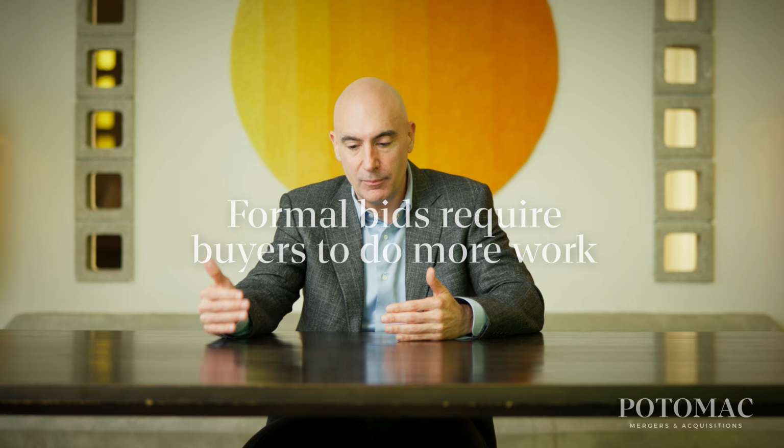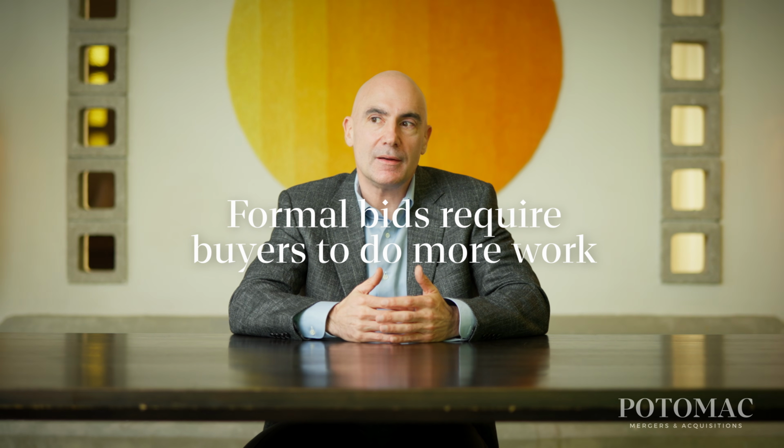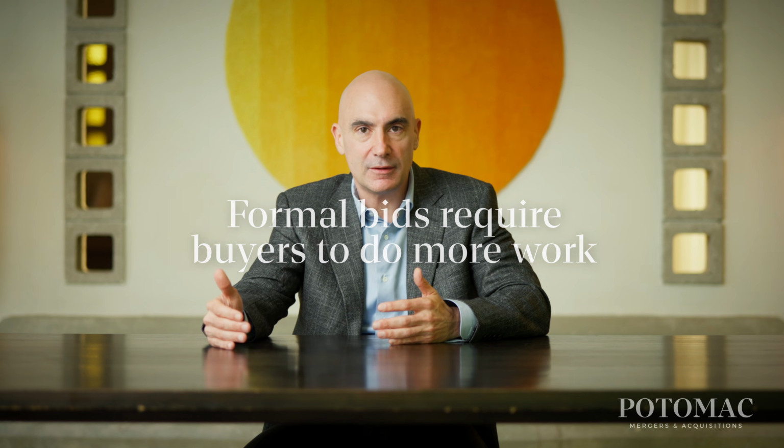a more formal bid, it's going to require buyers to do more work. And a lot of buyers will just fall out of the process because they don't want to spend time, money, and effort attempting to bid on something that they don't know much about. And they don't want to incur the cost of figuring it out if they don't think that they're going to likely prevail in the process. So you want to make it very easy. And as far as process rules at the very beginning, that's the extent of the process rules.